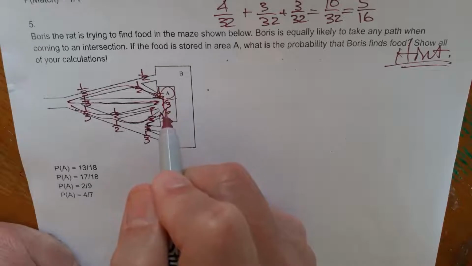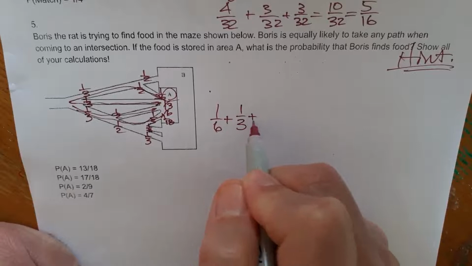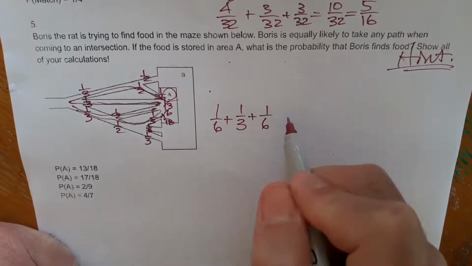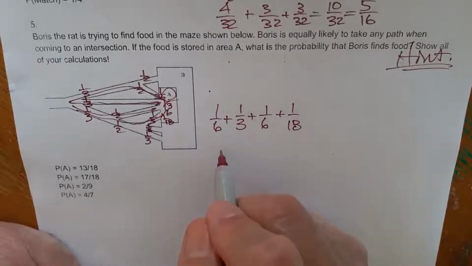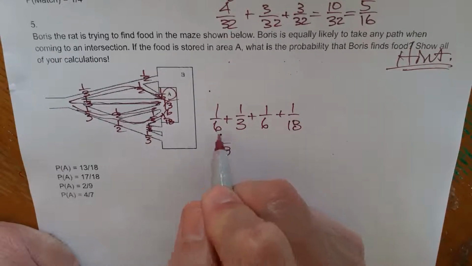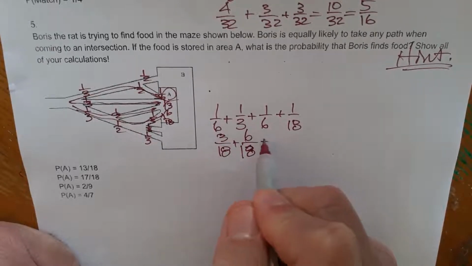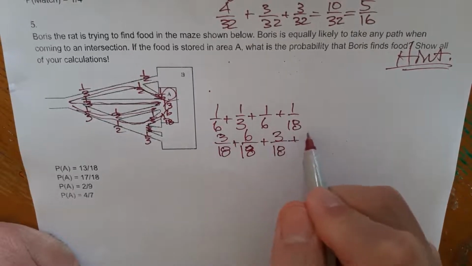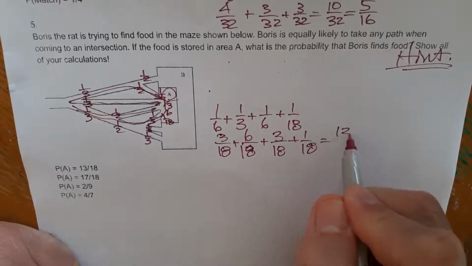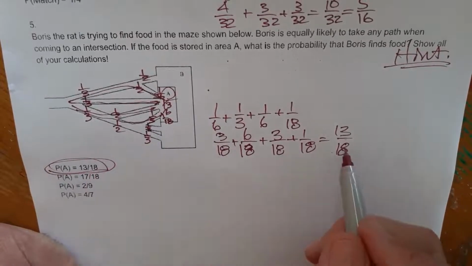I could take 1, 2, 3, 4 paths, so let me write that a little bit more clearly. I'm sorry, guys, to get so cryptic in there. Plus 1/18. So, "or," now we can add all these. So 18ths goes 3. 18ths goes 6. 18ths goes 3. That's 12. Plus 1/18 is 13/18. That's my chance. The probability of getting to A is 13/18.